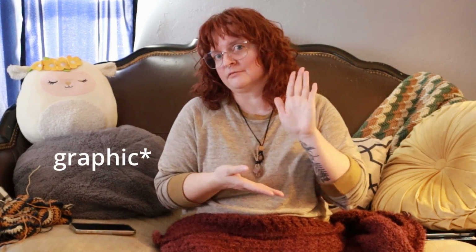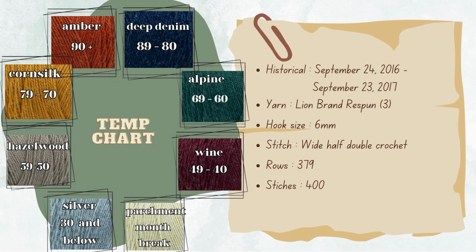So I'm going to pop up a little graph somewhere on your screen, and it is going to show you the colors and all the information for my temperature blanket. I already told you that the dates were going to be from September 24th, 2016 to September 23rd, 2017.